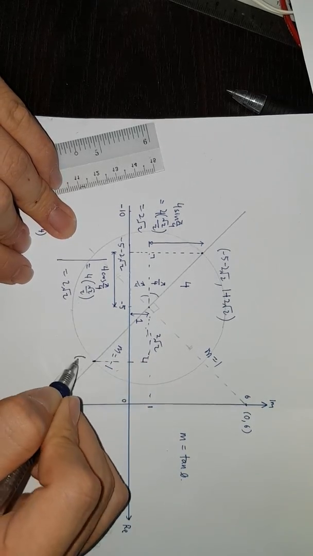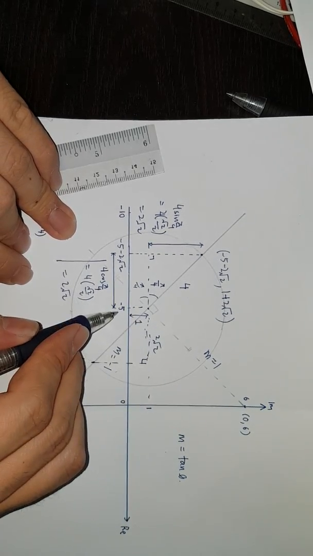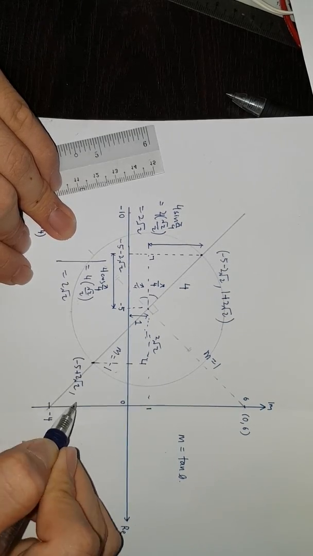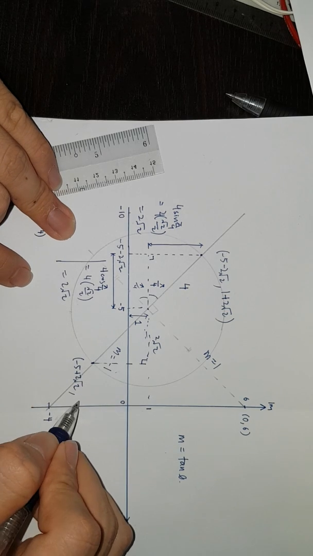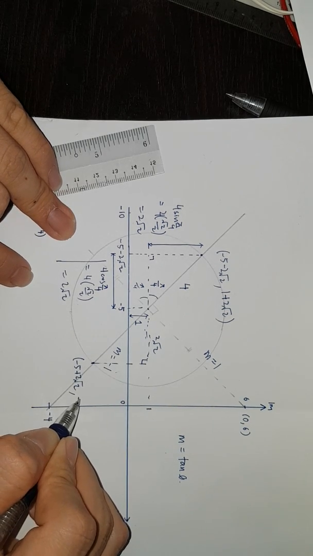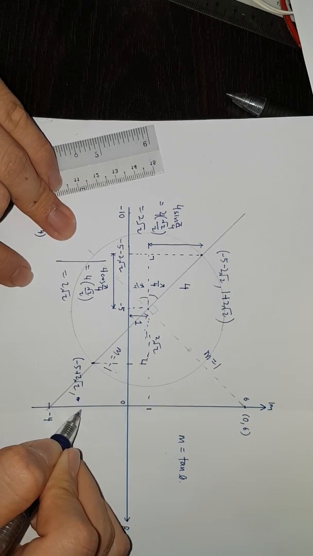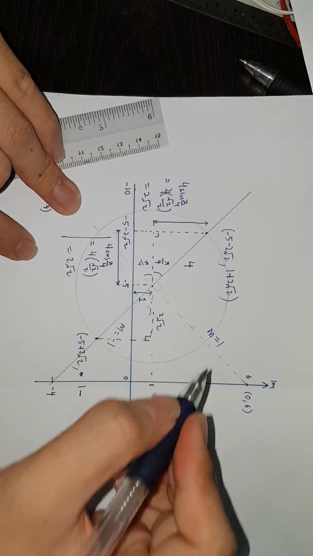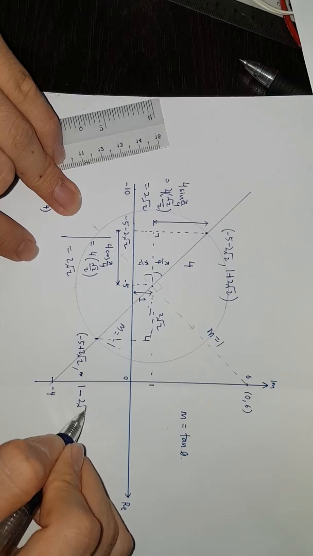So for these coordinates over here, we can simply say -5 add 2 root 2 for the x coordinate, and for the y coordinate, we have 1 minus 2 root 2, right?